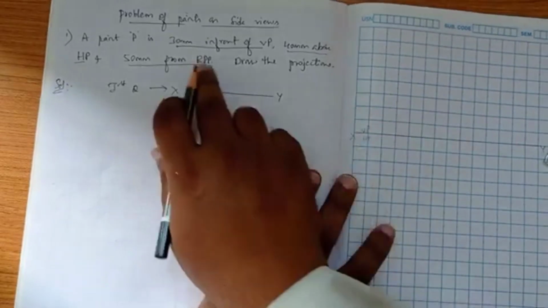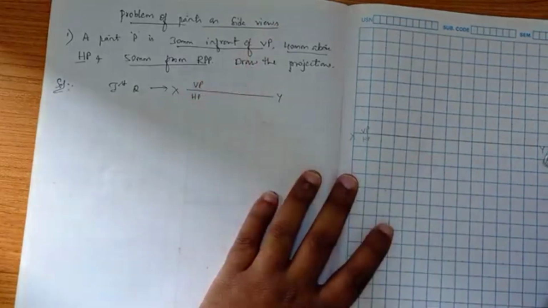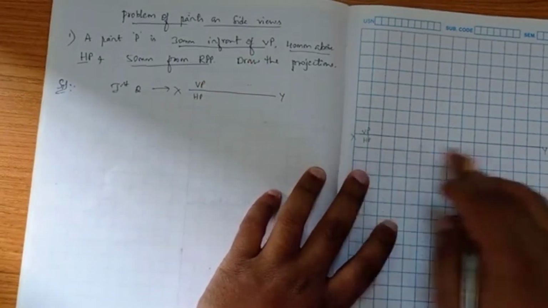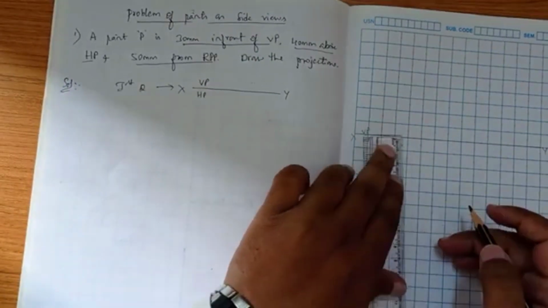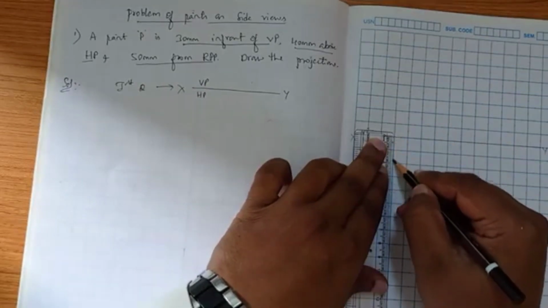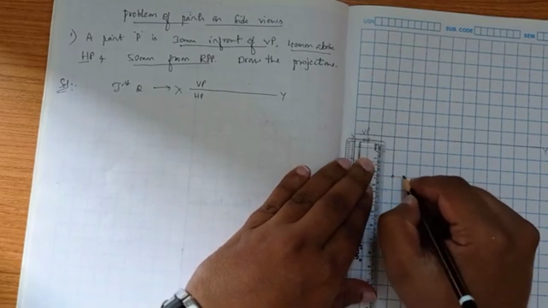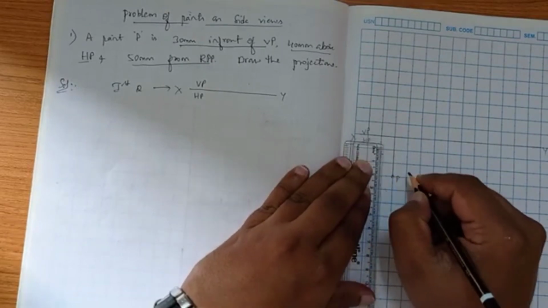Okay. So we know that 30 mm in front of VP means it is the top view. The top view is drawn in the HP plane. So 30 means 3 boxes, and you put a point. So that is here the top view.